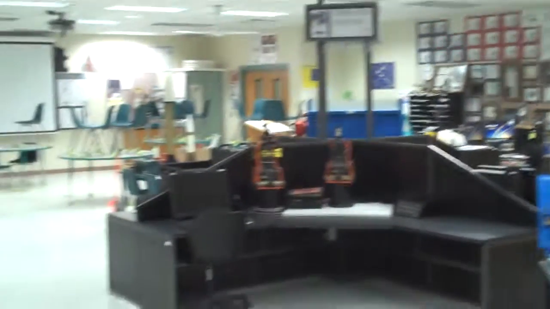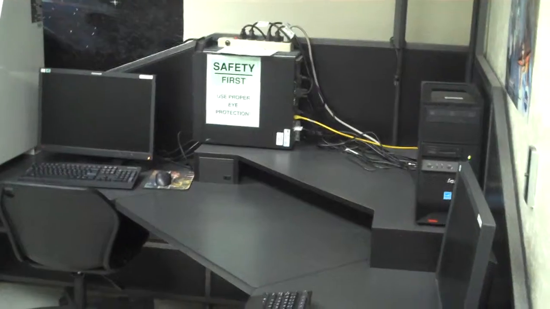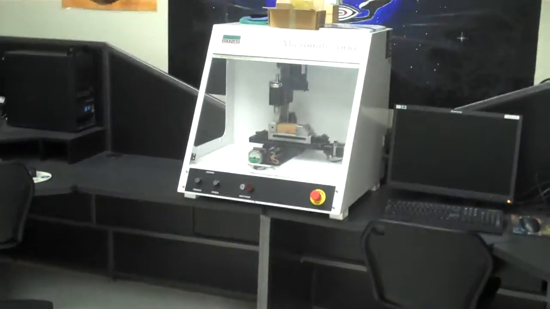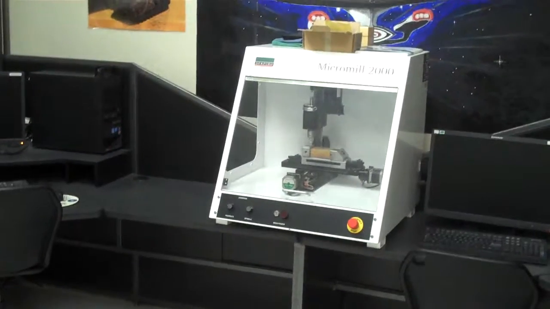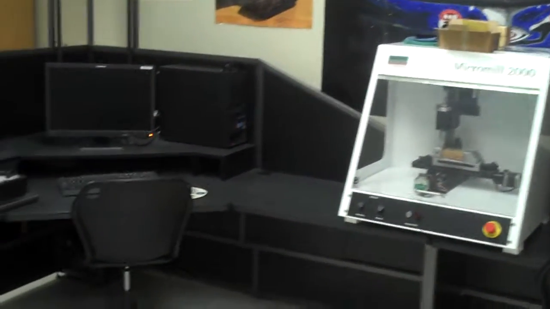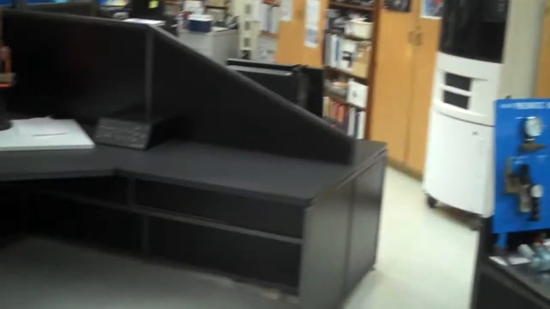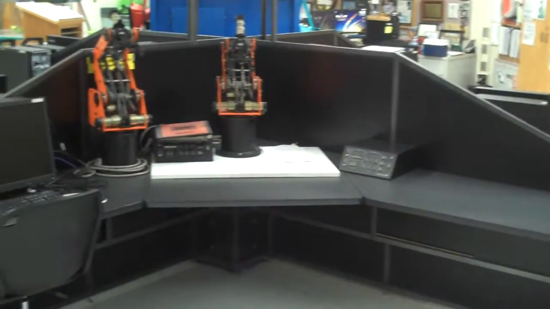Okay, just going to give an orientation for the lab, kind of get a sense of everything and why I do things the way I do. First thing, we were middle school to begin with when we first opened up, and so we've kind of evolved with the 9th grade to 12th grade engineering programs, and so some of the equipment you see, a little bit left over from that, mostly the workstations.